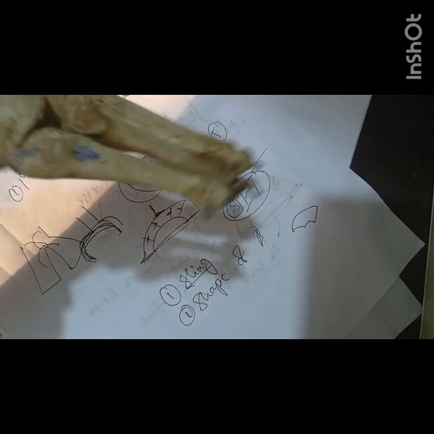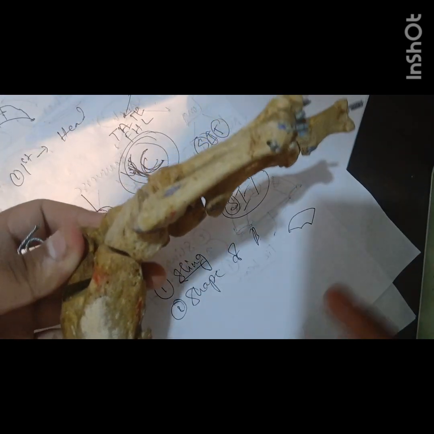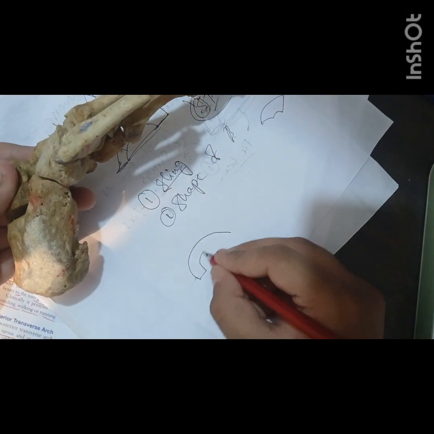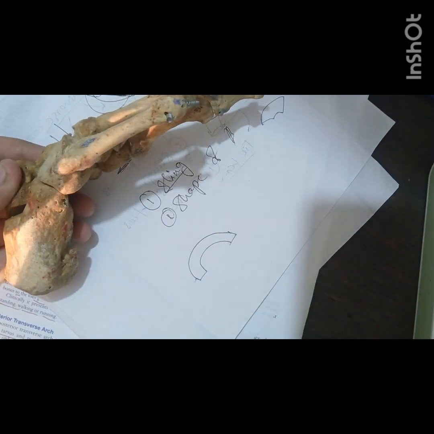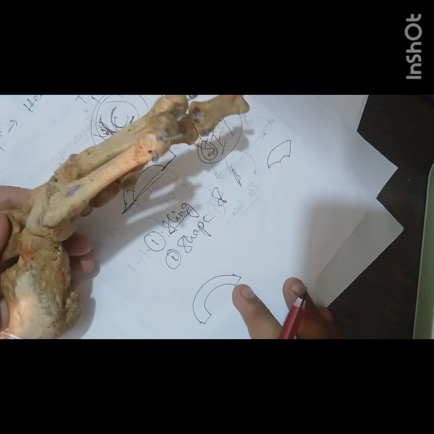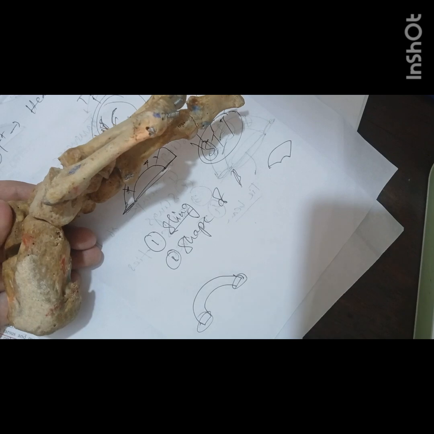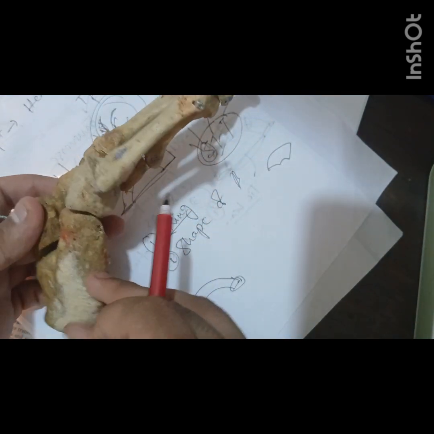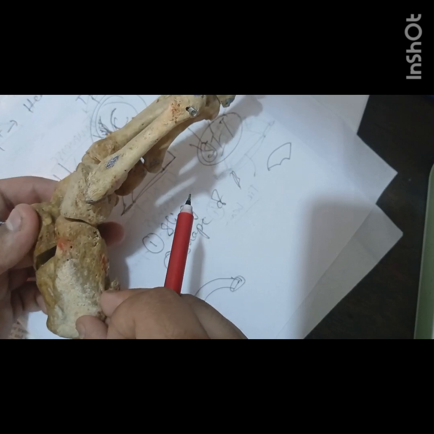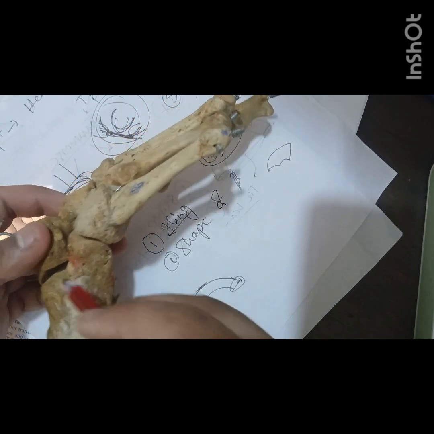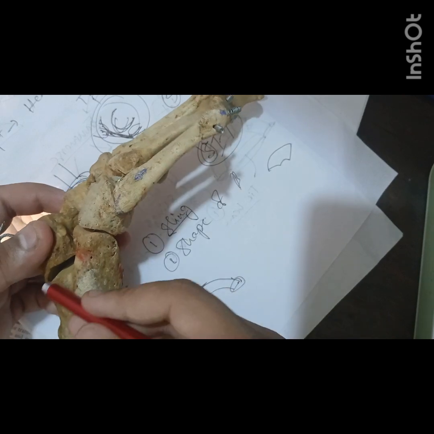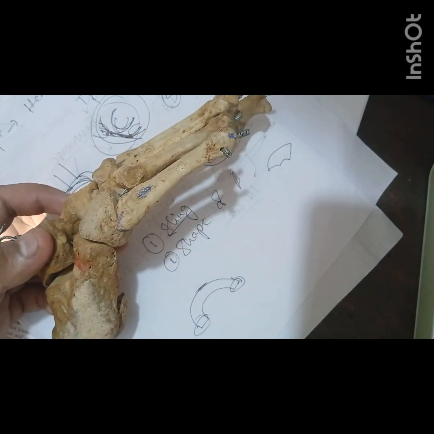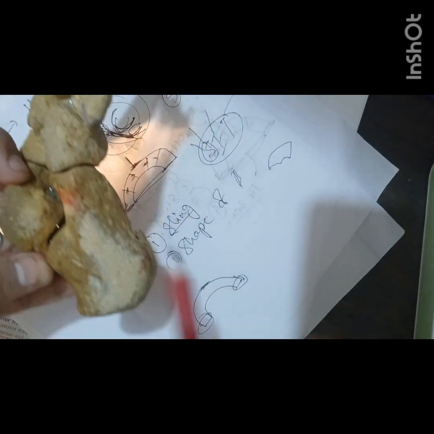Now I'm going to discuss the lateral longitudinal arch. Let's suppose this is the lateral longitudinal arch. This is the anterior pillar, posterior pillar. The anterior pillar is the head of the fifth metatarsal. The posterior pillar is the lateral tubercle of the calcaneum. Okay, this is the summit. The summit is the superior surface of the calcaneum at the level of the calcaneonavicular, at the level of the subtalar joint.